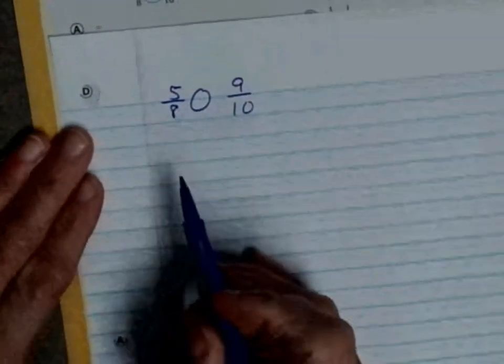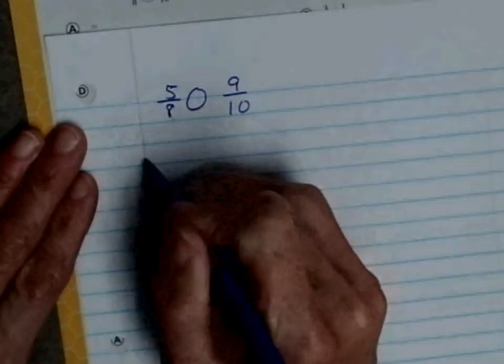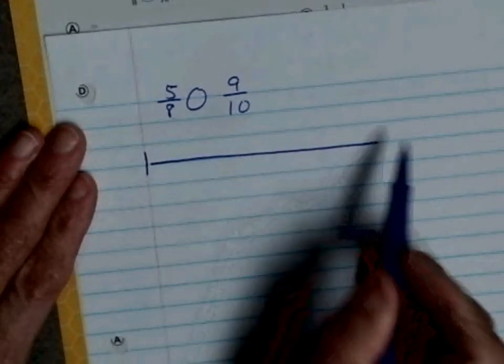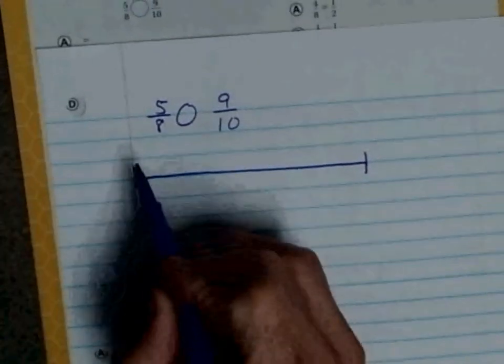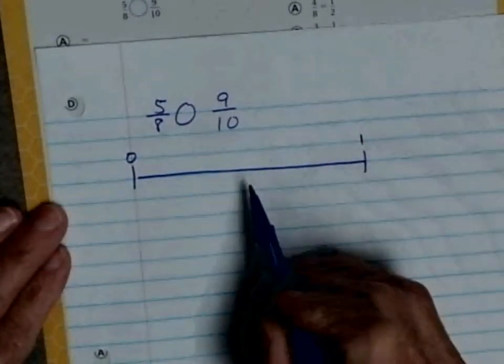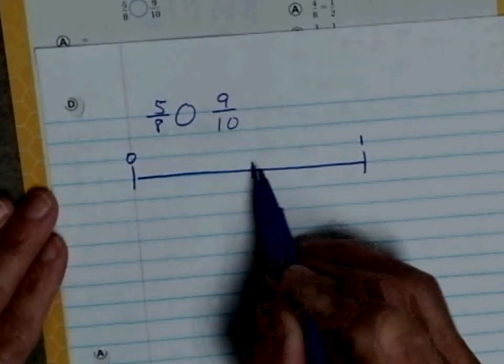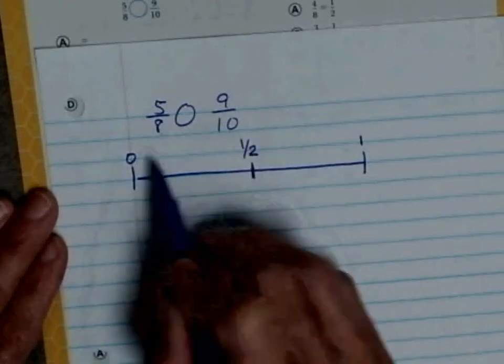So I'm going to create a number line, and over here we're going to label this 0, and this is 1/2. So what would the benchmark fraction be right here in the middle? That would be 1/2. So here's our benchmark number line.